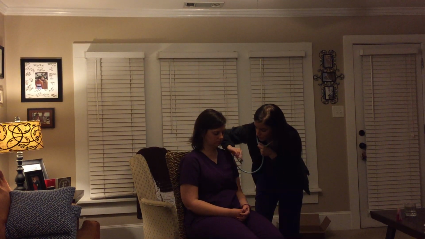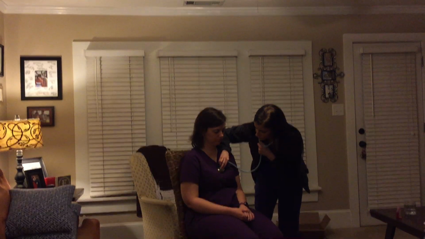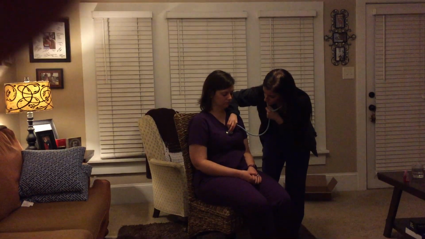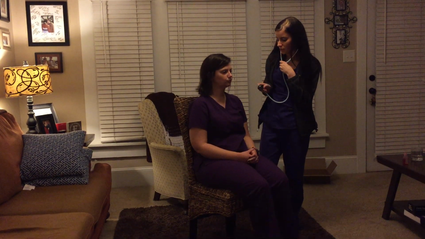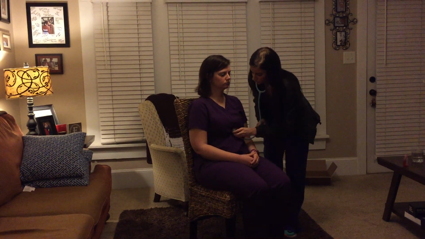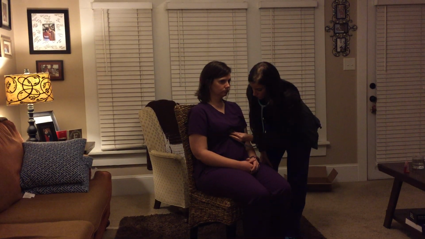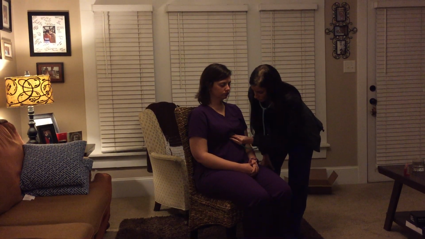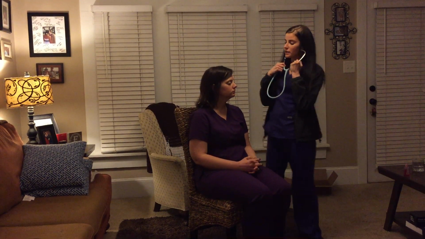Now I'm going to go to the fourth intercostal space left of the sternal border, which is the tricuspid. And now I'm going to go to the fifth intercostal space left of the midclavicular line, which is the mitral. Okay. And S1 and S2 sounds were noted, which is perfect.